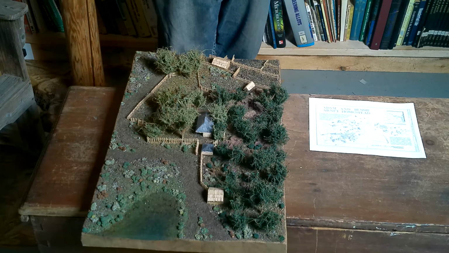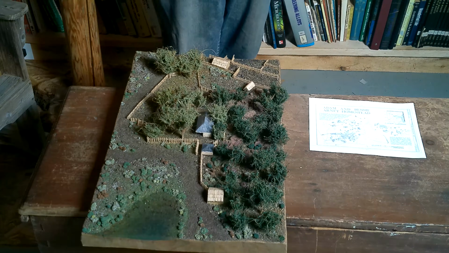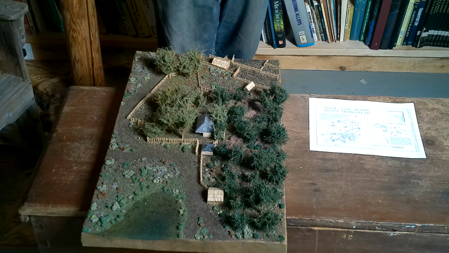So the history of this is the Adam and Bessie Arnott homestead. The Arnott family immigrated from Germany in the late 1800s and started building this homestead in the first decade of the 1900s. So there's your time period. And it was a ranch.